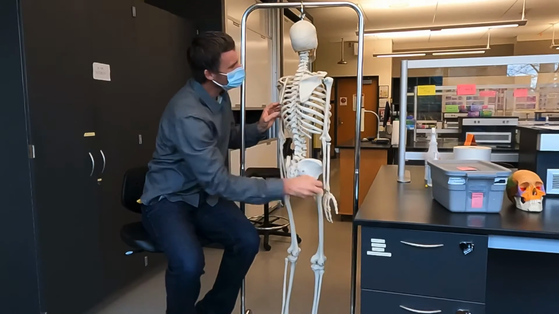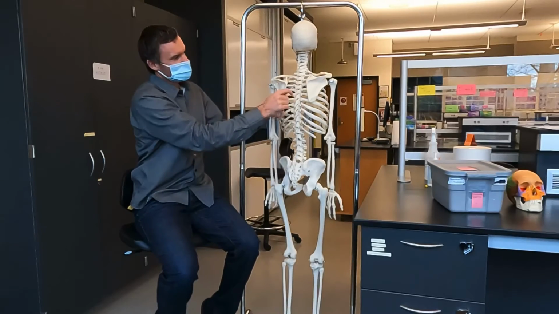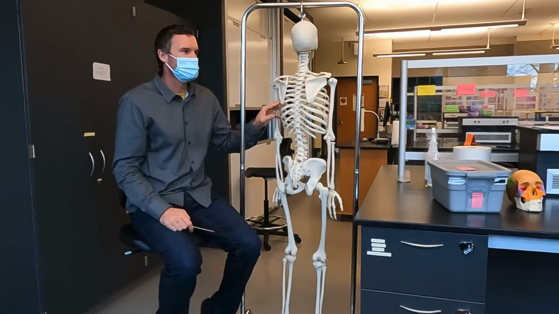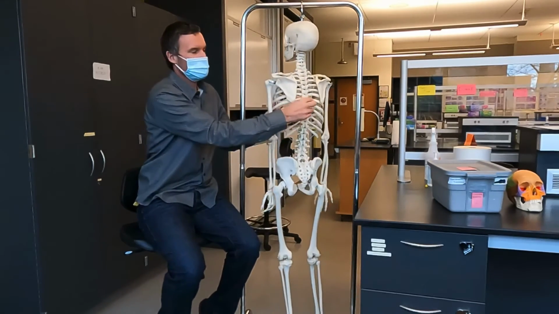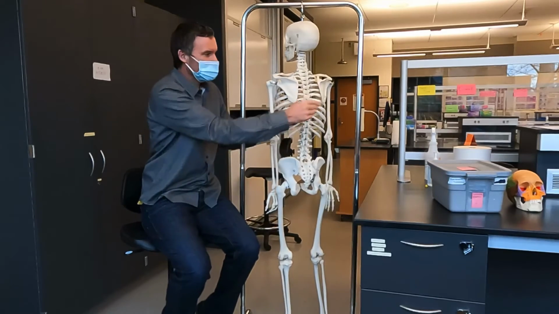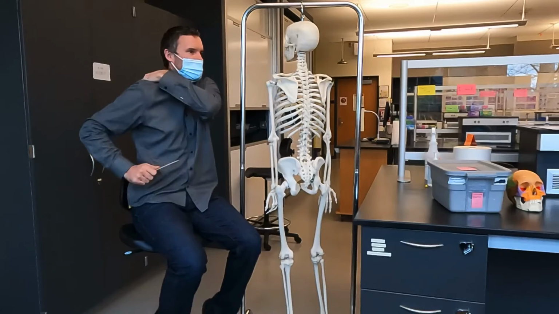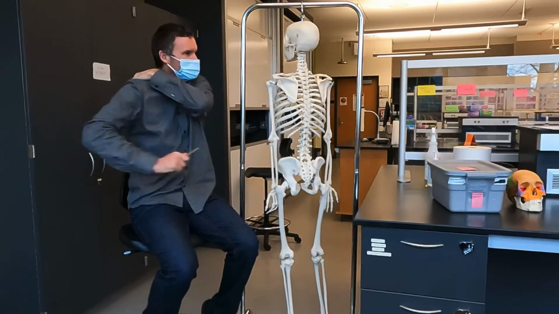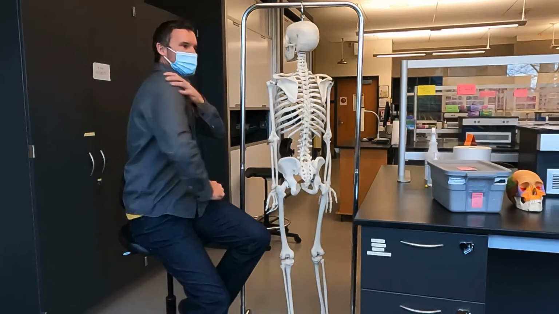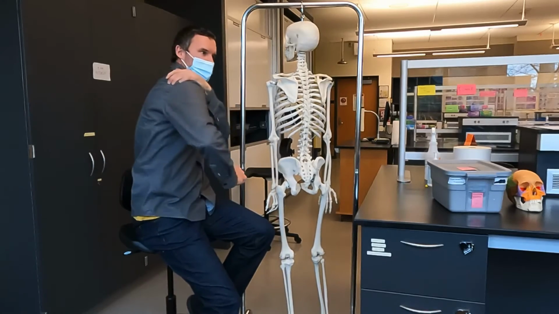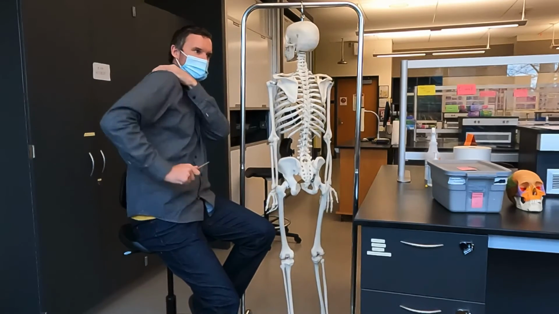And it may look like the scapula is attached to the ribs, but it's actually not. There are layers of muscle underneath there. So the scapula is free floating on the back. That's partially why you can have such a good range of motion back there, because the scapula moves across the back, up and down, side to side.